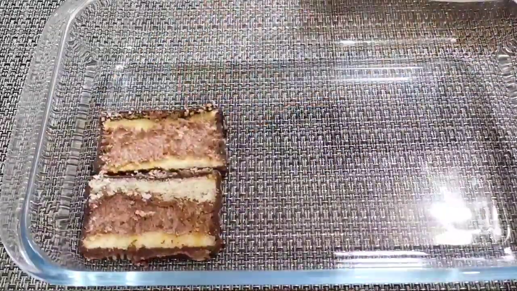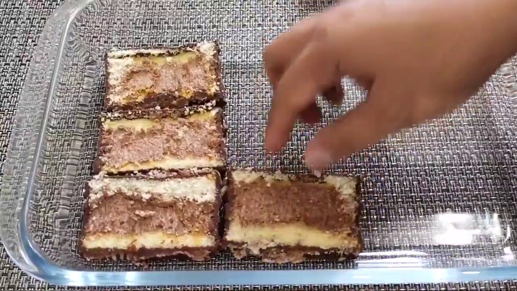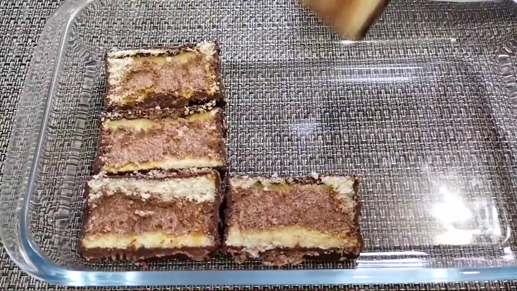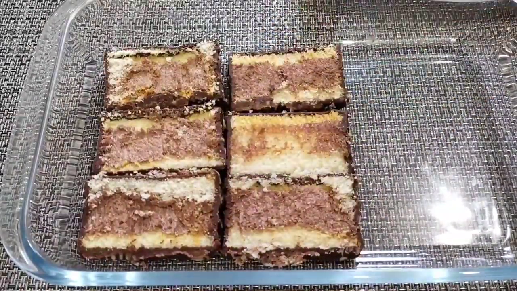For the first layer, we're gonna place the sliced overload chocolate bars into our glass container. And kailangan no spaces between po.